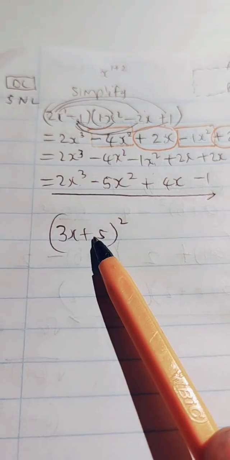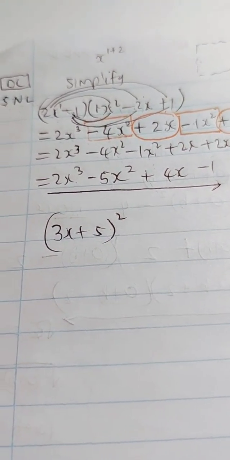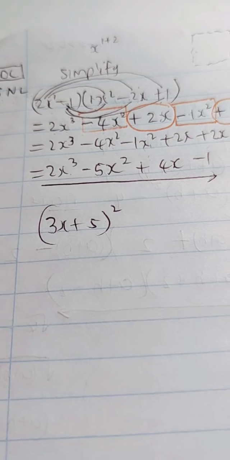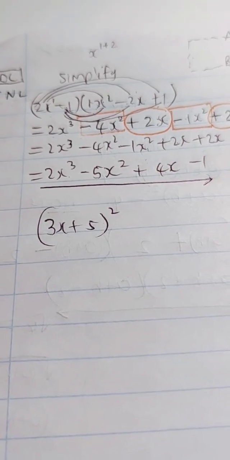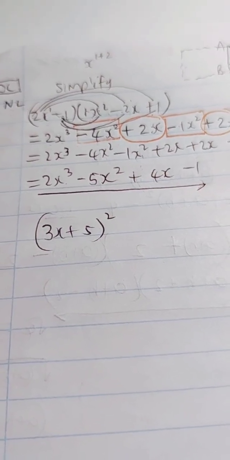Inside the bracket, how many terms do we have? We have 2 terms. If that is the case, guys, then like Ntombe and Itumeleng are saying, we must open 2 brackets, just like it says.